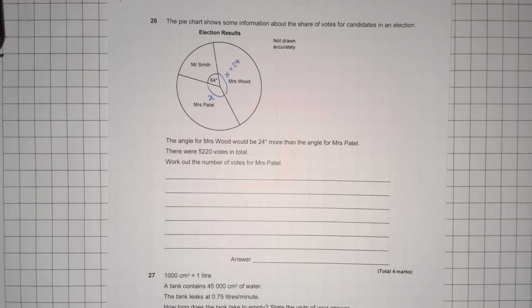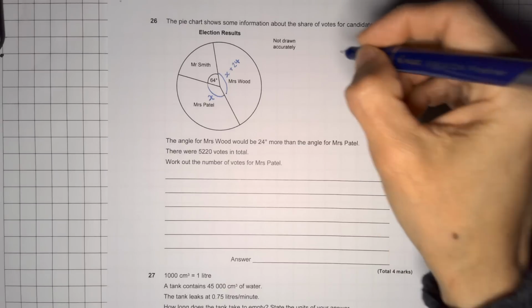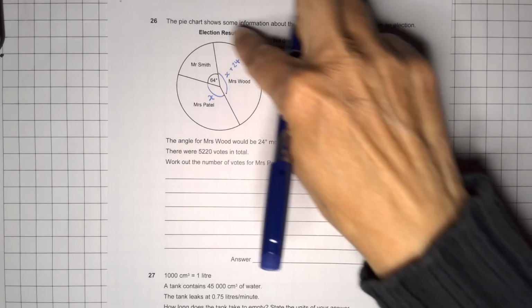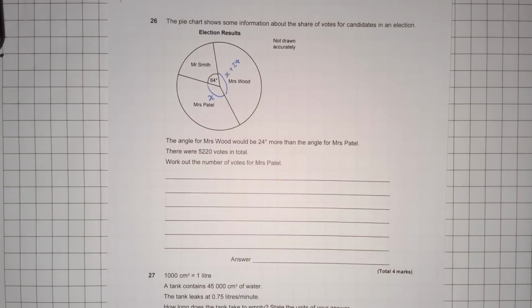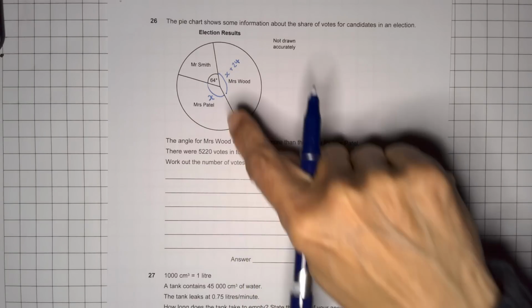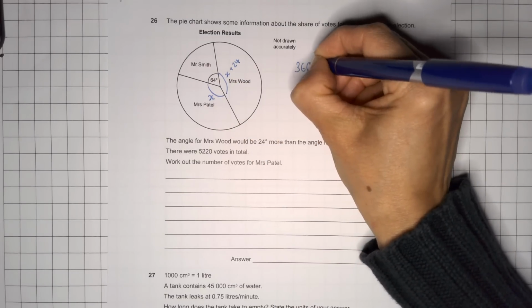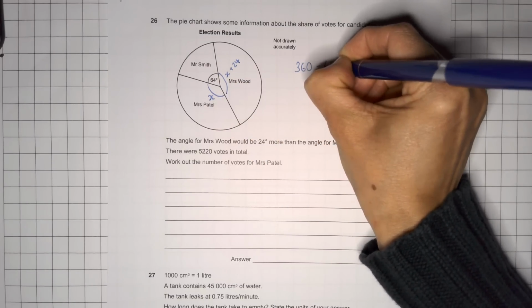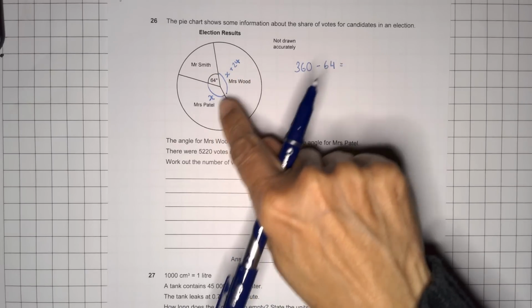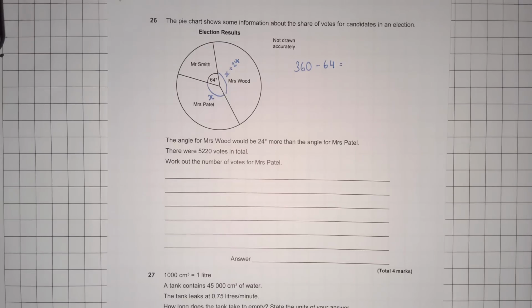So what other information do we need? We need the information that total angles in a circle add up to 360. Okay. So what I'm going to do is take away that 64. So we have 360. I'm going to take away that 64 to see how much angles would be shared between Mrs. Wood and Mrs. Patel.